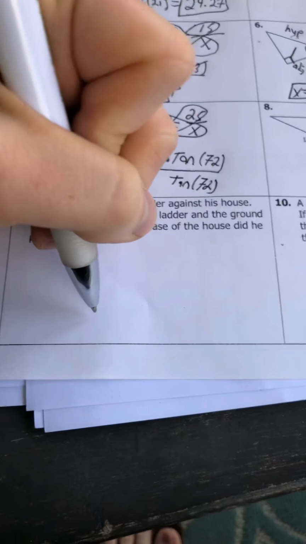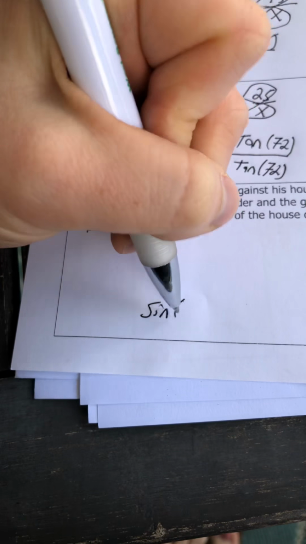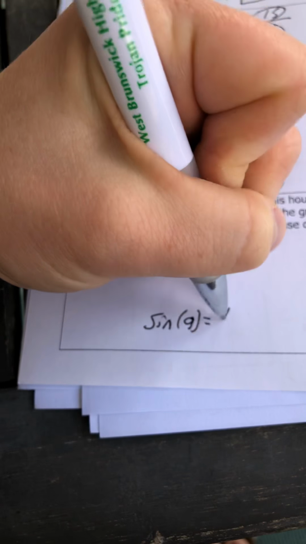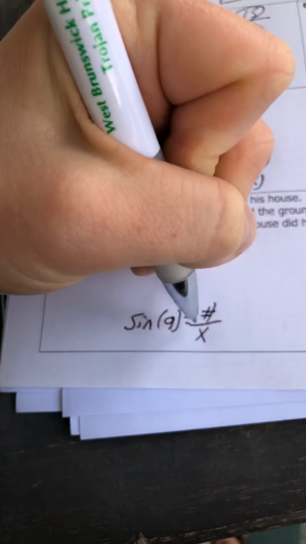So, things you want to remember. Identify your angle first. Label your sides with what you got. That will help you decide which trig function to use. Set up your problem. Let me draw that down here. So trig function, sine of A equals some number over x.